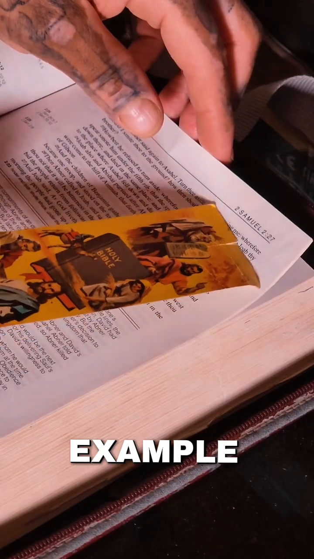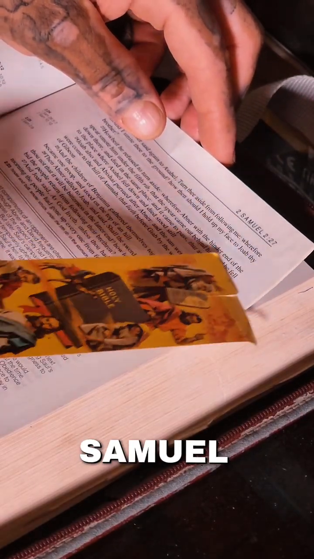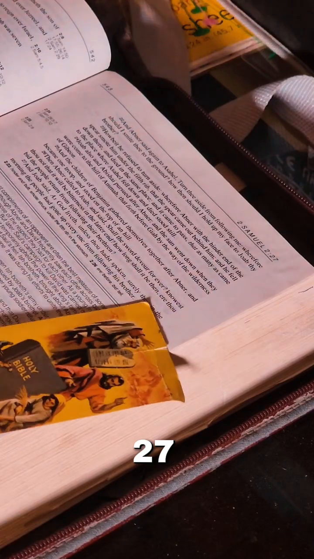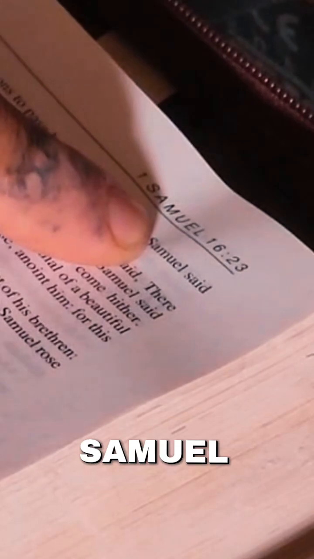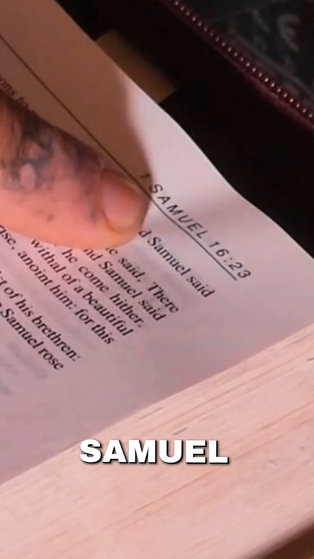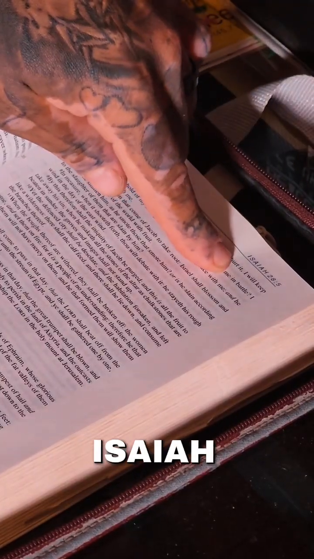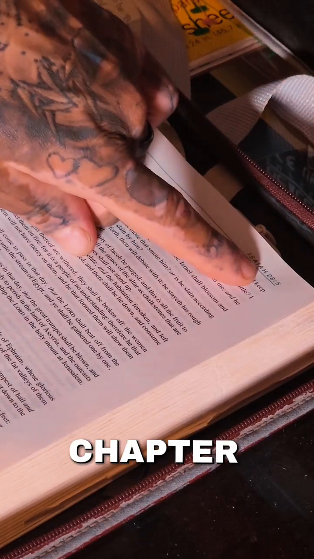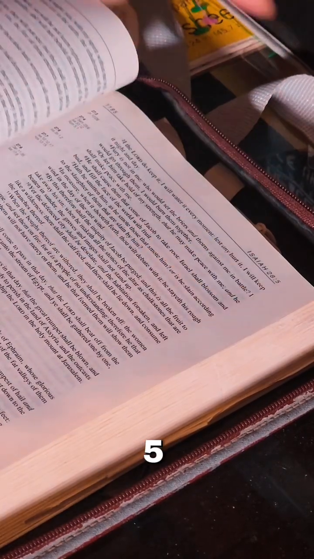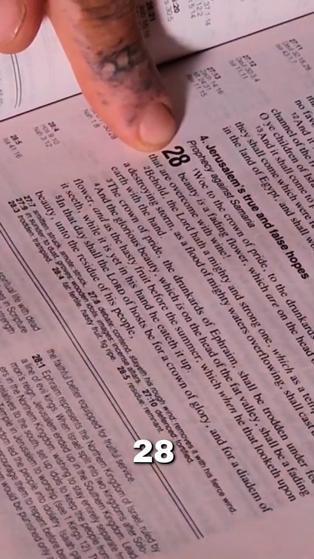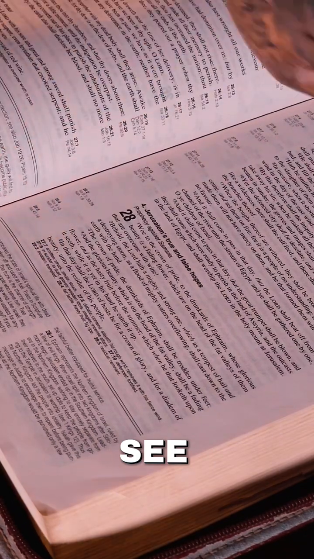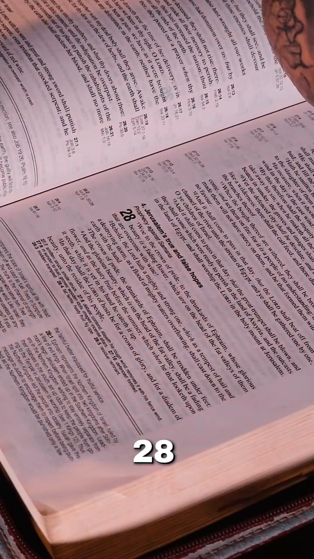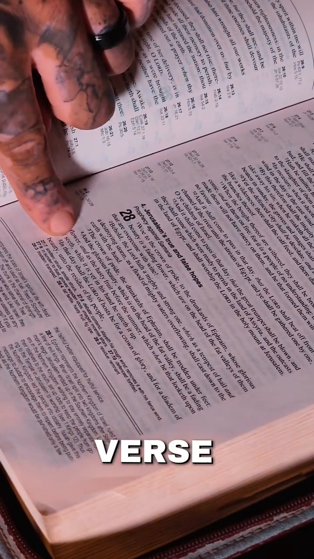For example, this is the second book of Samuel, chapter 2, verse 27. But Samuel also has a first book. So you'll see 1 Samuel, chapter 16, verse 23. That's the first book of Samuel. For example, you got the book of Isaiah. What's that? That's chapter 28, verse 5. So you go to chapter 28 in bold and then verse 5. You see? Isaiah chapter 28 right here, verse 5.